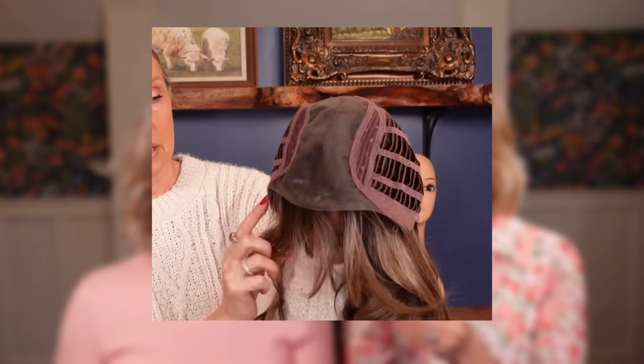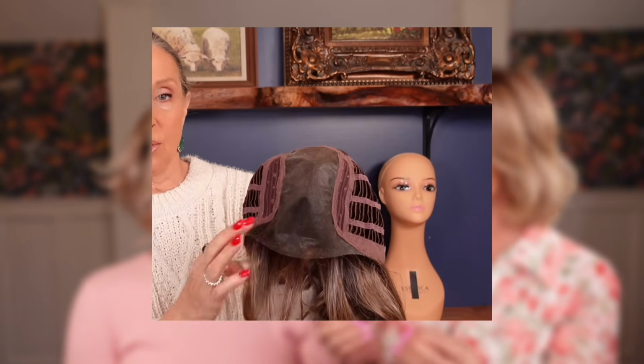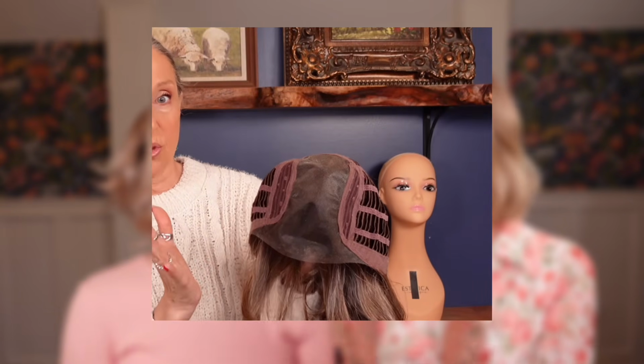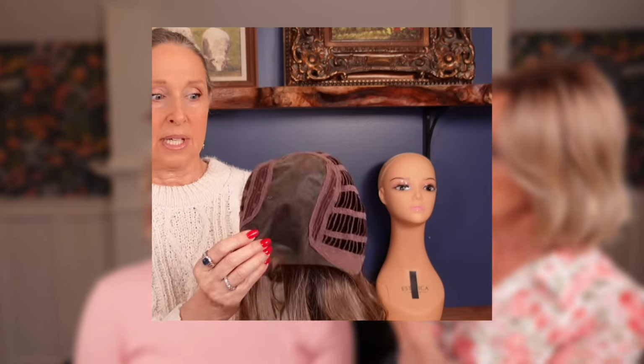Here, I don't really notice it. It's not making me feel like, ooh, I like it. But the beauty of this too, for the parting, is that it has a partial monofilament top, which Renee of Paris just started doing. It's really a cool idea. You don't have to pay for a full monofilament top, but it's a really wide monofilament, so you still have a wide area to part if you want to change up your part. That's really nice. I like that.